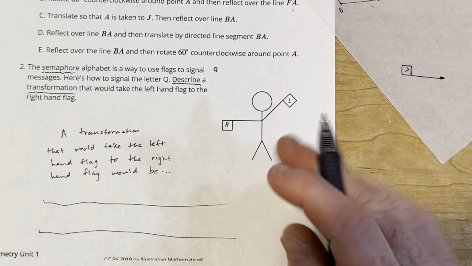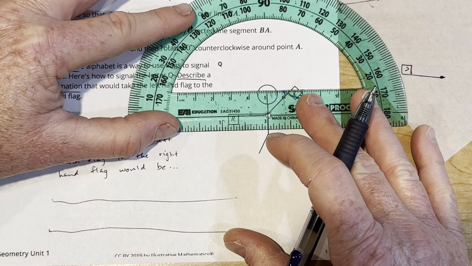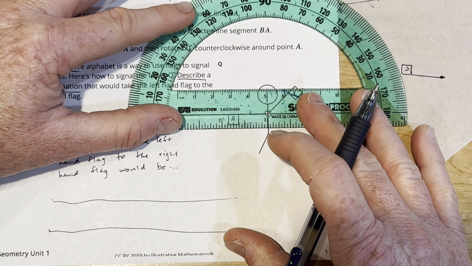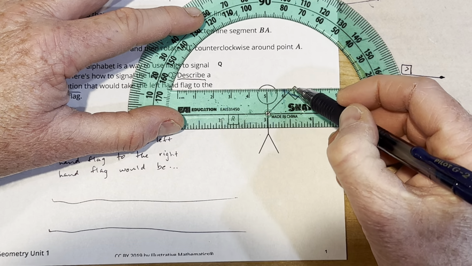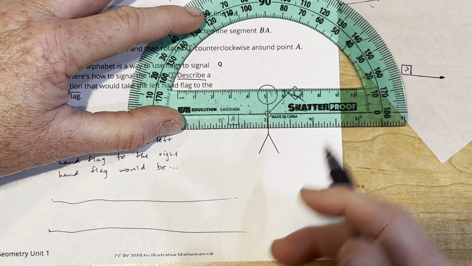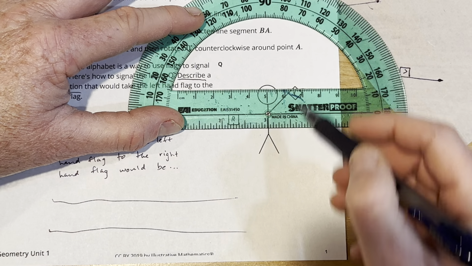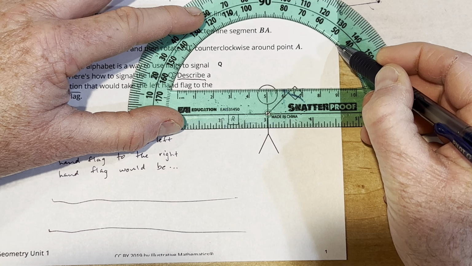But you need this angle right here. So put the center on the center, line on the line. The center on the center, line on the line. That goes here, which is 135. 135, right? Boom, right there.